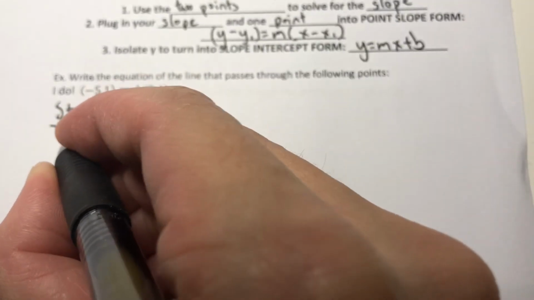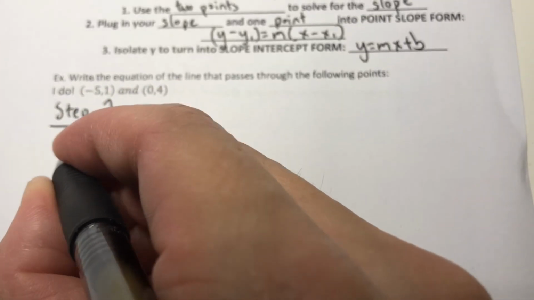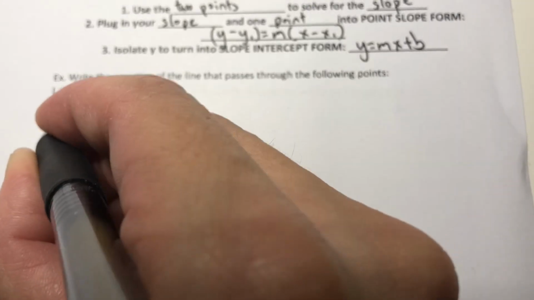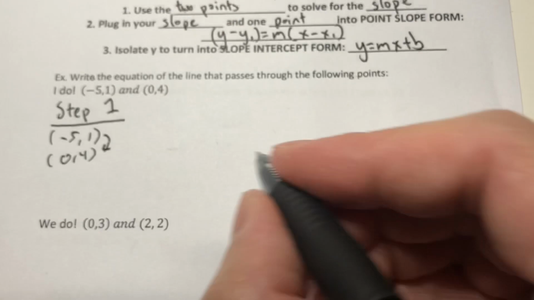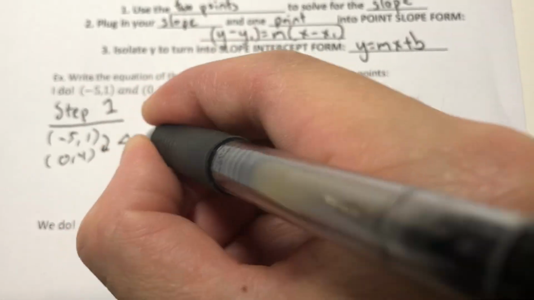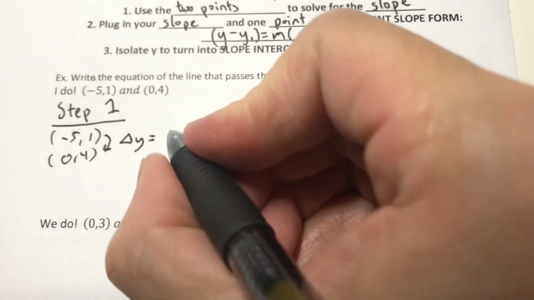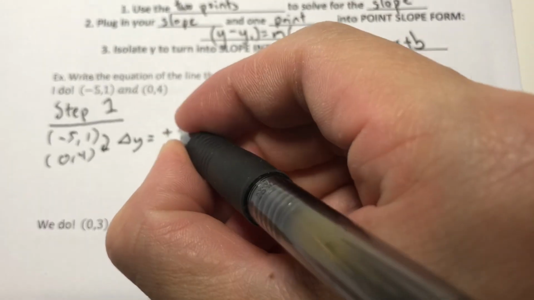So here's my first point, and here's my second point. Remember, it's going to be delta y over delta x. Delta y going from 1 to 4 is going to be plus 3.